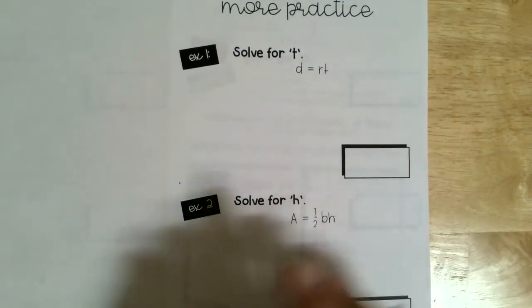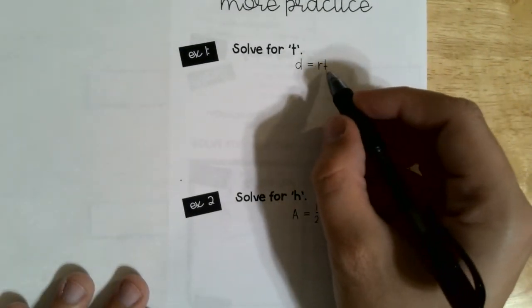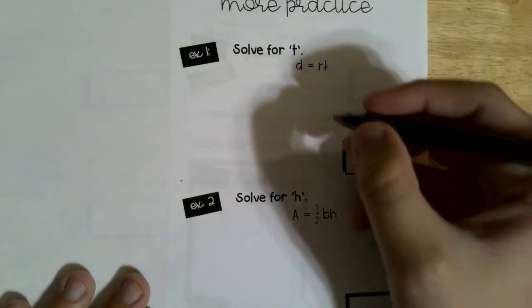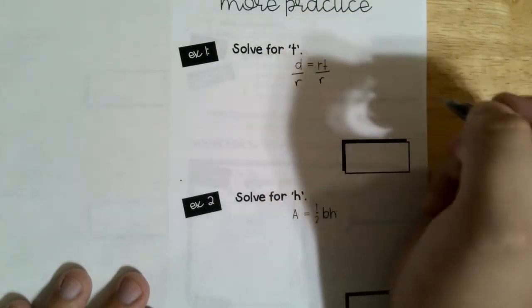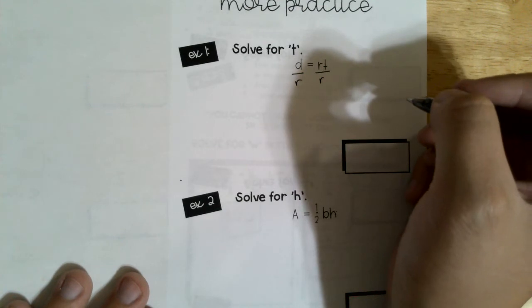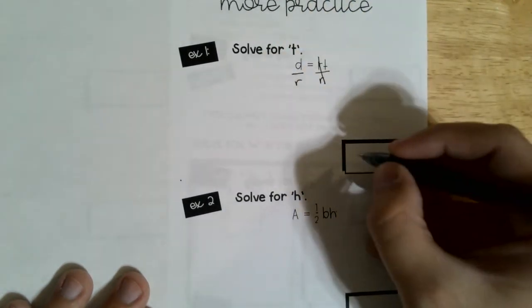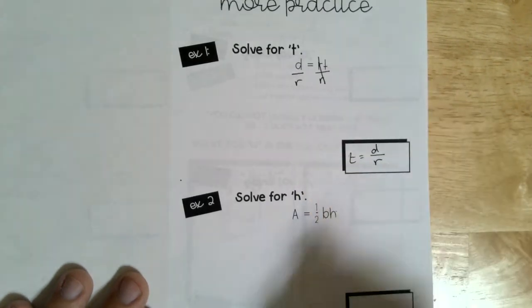All right, so example 1. We were asked to solve for the variable t, given the equation d is equal to r times t. Well, we want to get t alone. So r times t, or rt, we know that's understood to be multiplication. To undo multiplication, we need to divide. We want t alone, so we're going to divide by the thing that's on the same side as the t. So we'll divide by r on both sides. So we get that t will be equal to d over r.